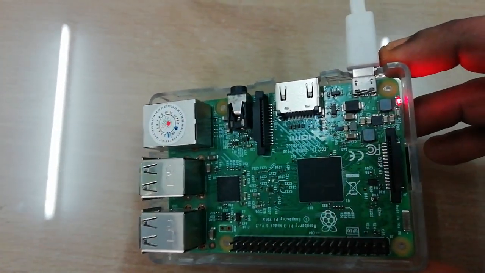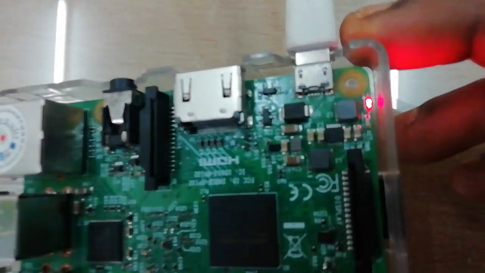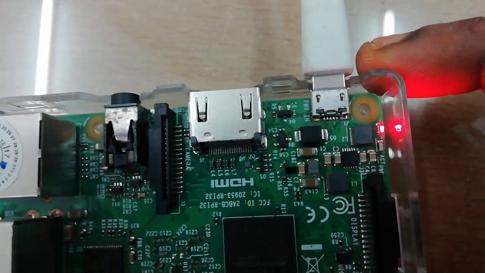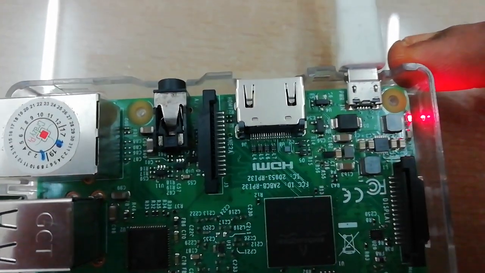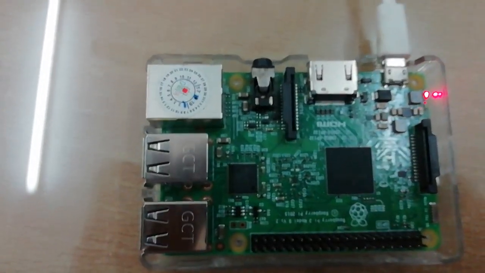Once it gets powered, you can see there are two lights blinking here, one red and one green. They will keep blinking, which means the Raspberry Pi device has been powered on. Later, let us understand the other components that we can connect to and use with the Raspberry Pi device.